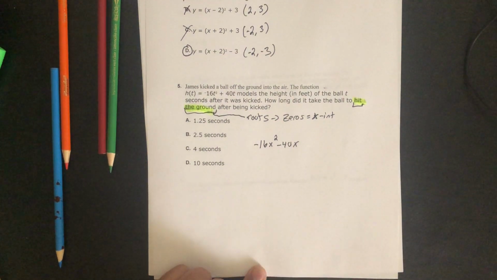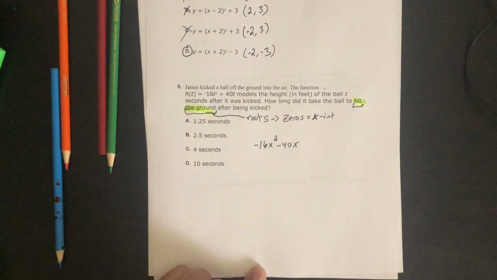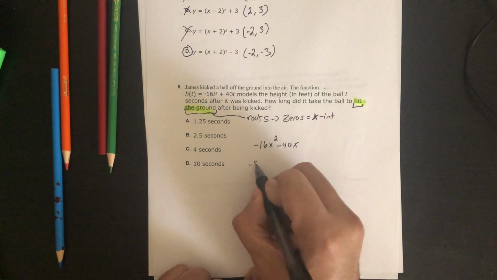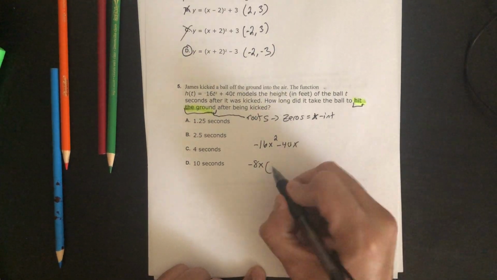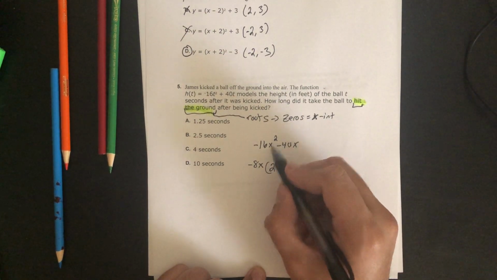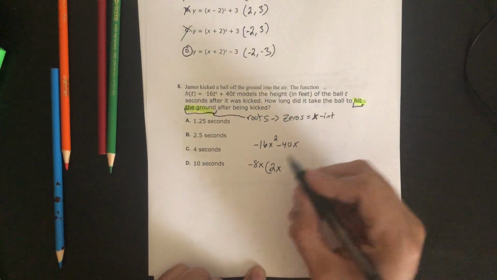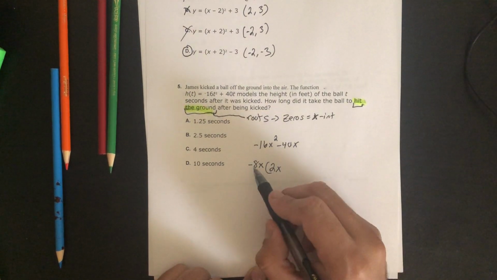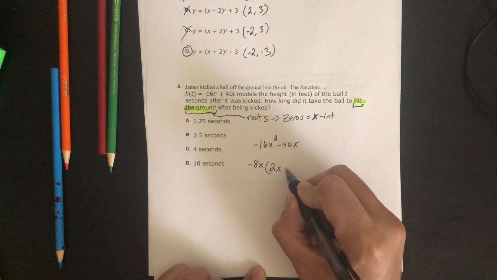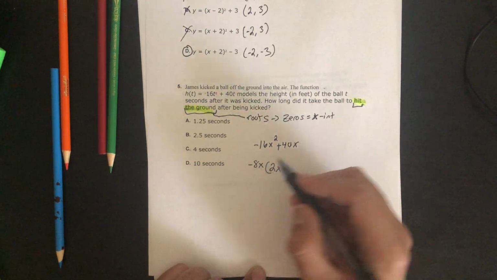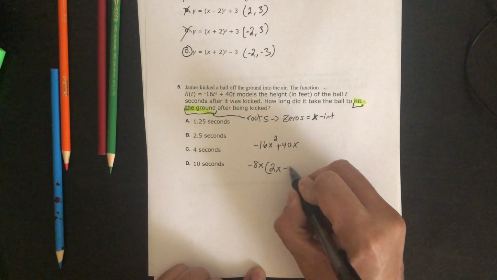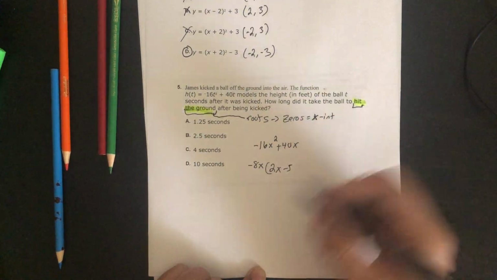First thing I need to do is factor this equation. First thing you always do is check for a GCF. Clearly my GCF is -8x. -16 divided by -8 is 2, and x squared divided by x is just x. Then positive 40 divided by -8 is -5, and x divided by x just goes away. There's nothing left.